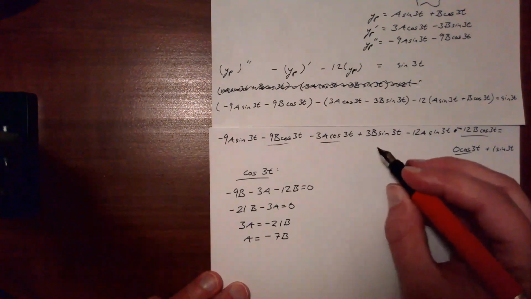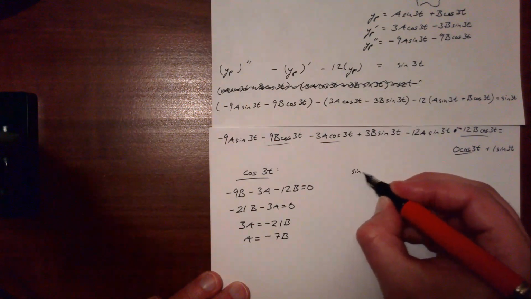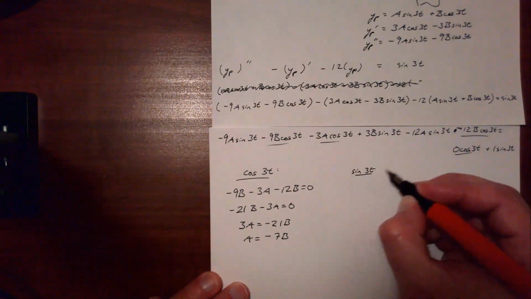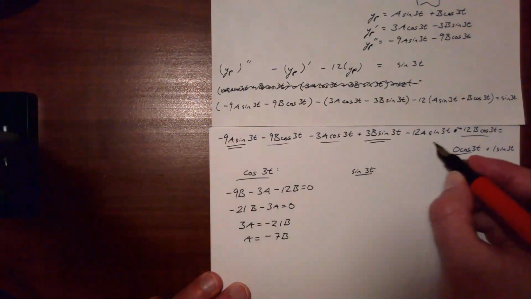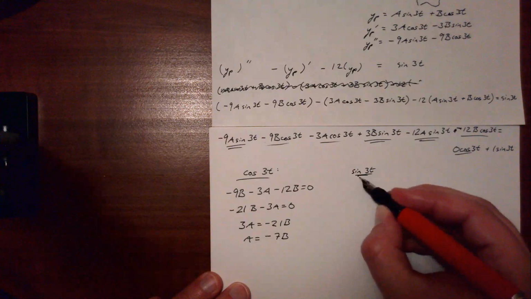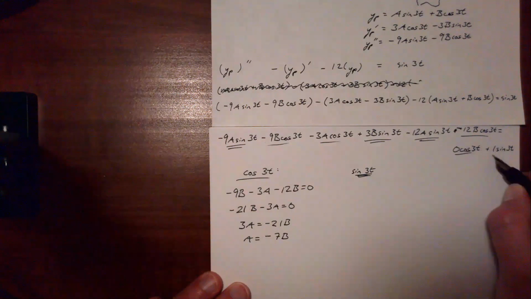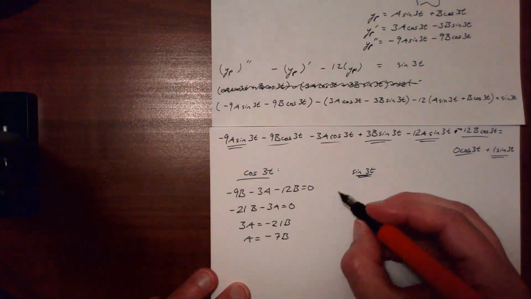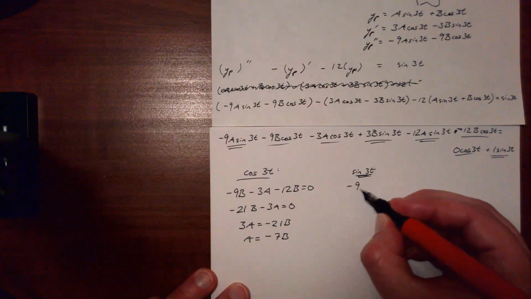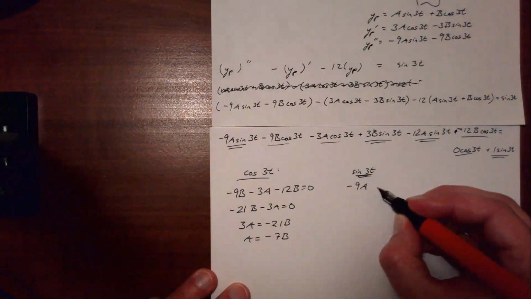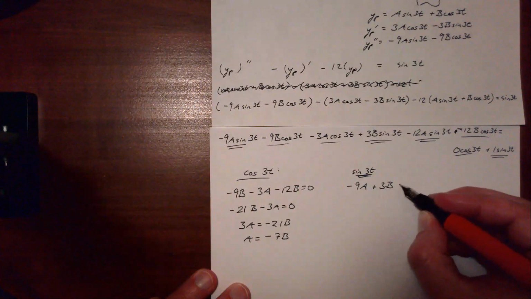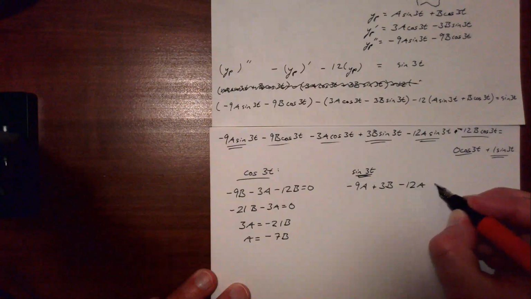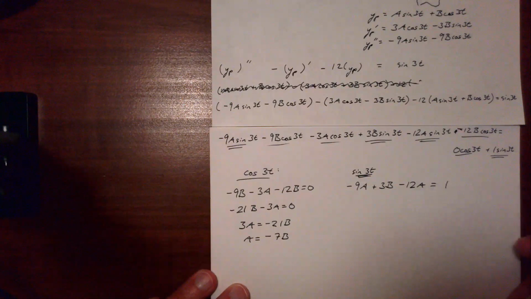Alright, now on the sine side of things. So sine of 3t. So that's going to be here, here, here, and here. I'm going to have negative 9a plus 3b minus 12a equals 1.